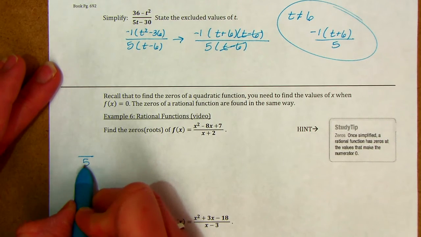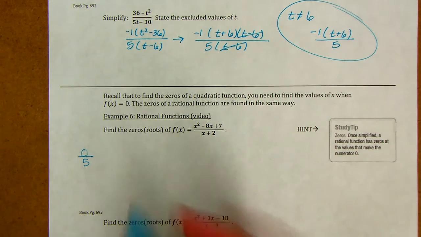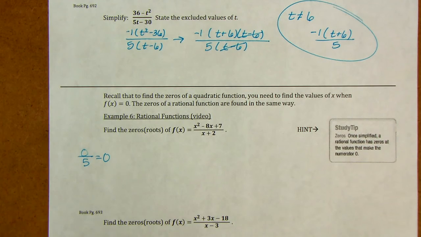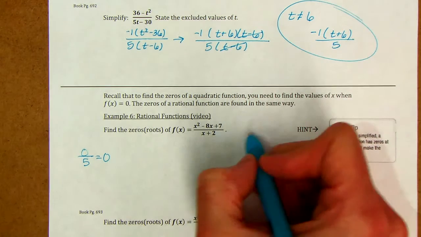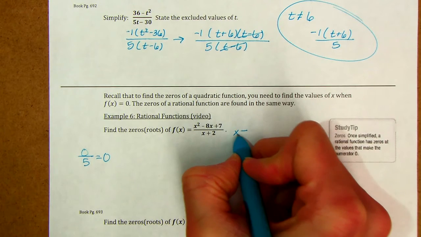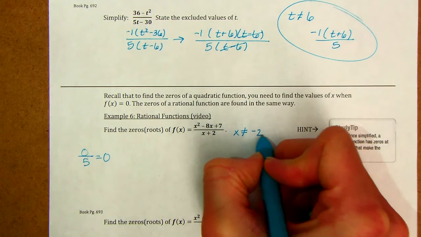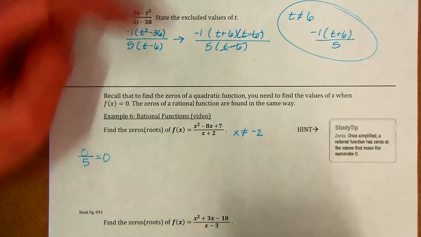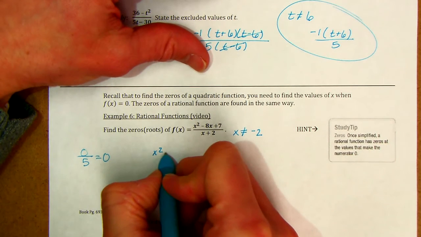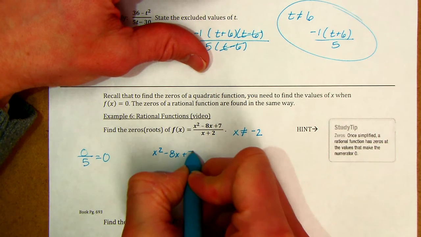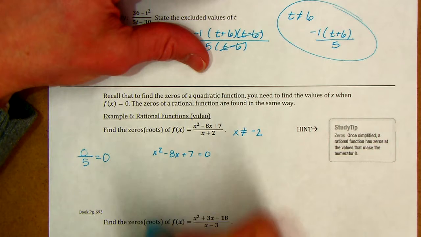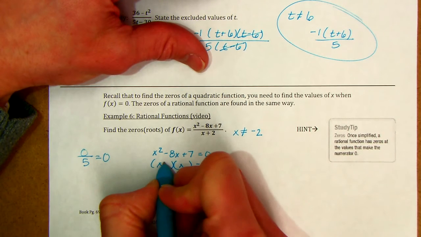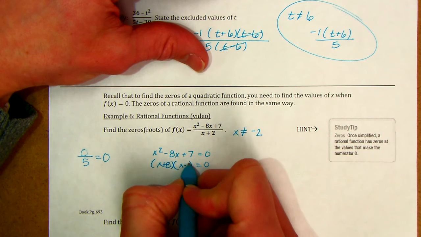So remember, here's our excluded value. X cannot be -2. So when I solve my numerator, because that's the one I care about, then x squared minus 8x plus 7 would have to be 0. So then we factor, and it's going to be... My bad.